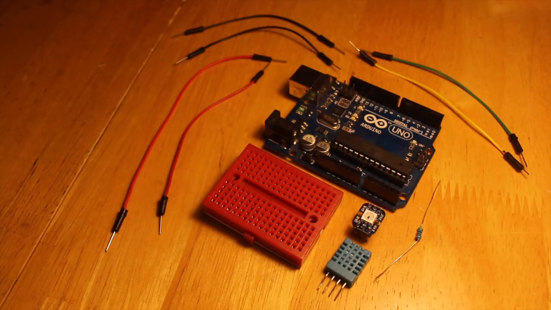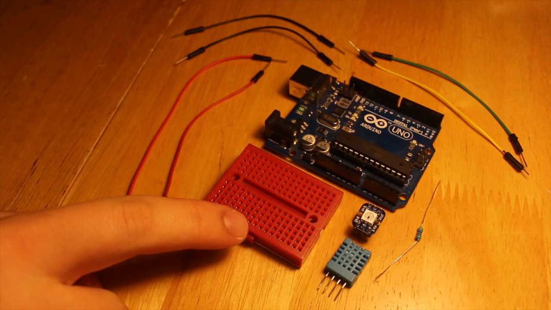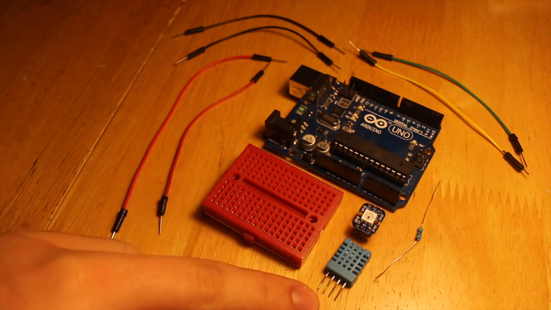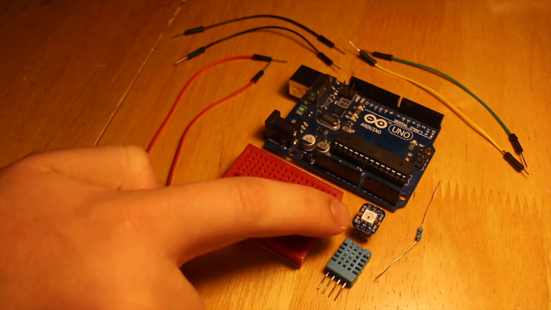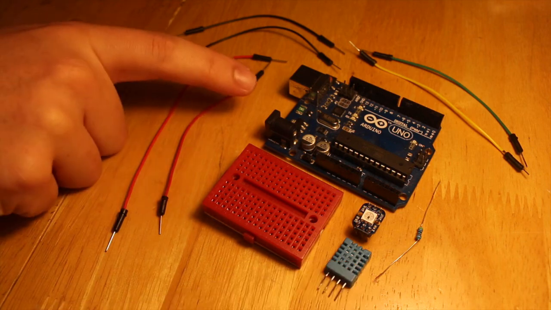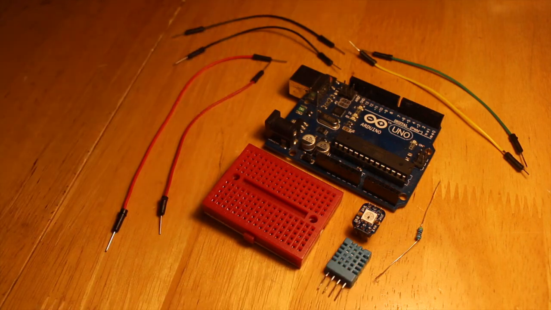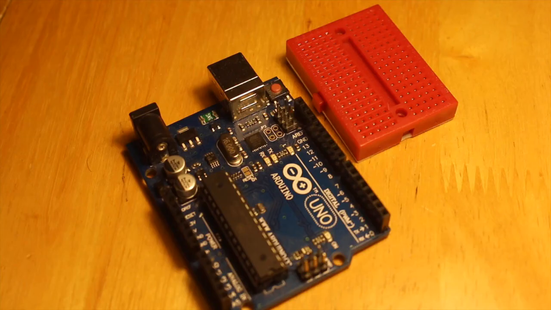So here's the list of components that we're going to need in our final project, which is a breadboard, the DHT11 temperature sensor, our RGB LED, one resistor, our famous Arduino, and some jumper cables. With only this, we'll be able to create our awesome project. Let's get started, the same way as we did before.